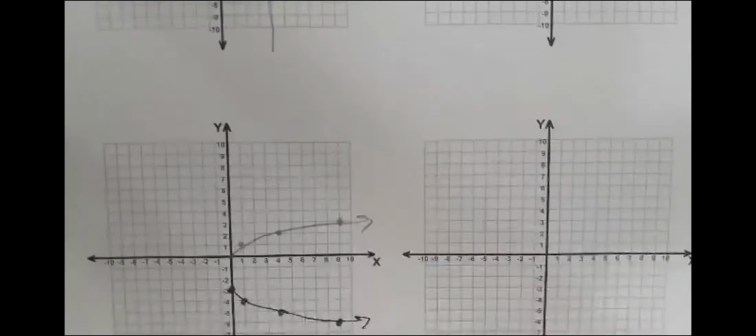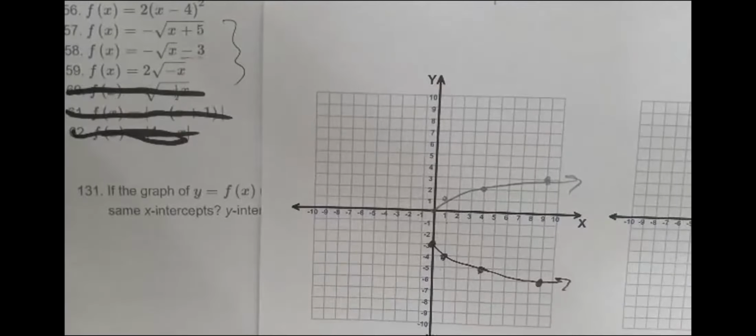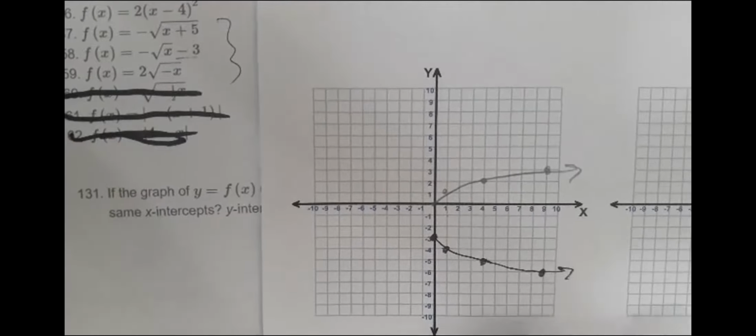Okay, so one last problem. 2 times the square root of negative x. I want to give y'all a little time to try these on your own.